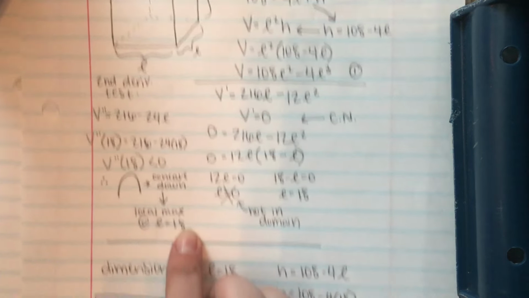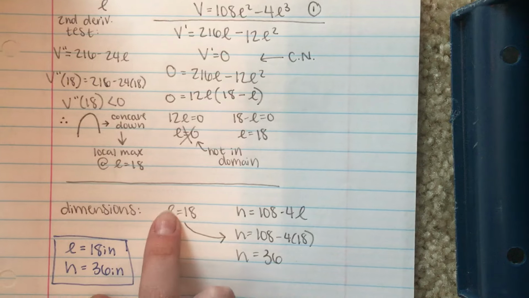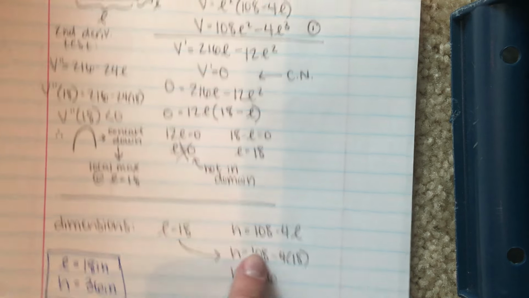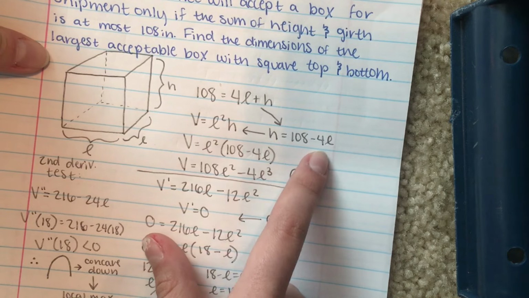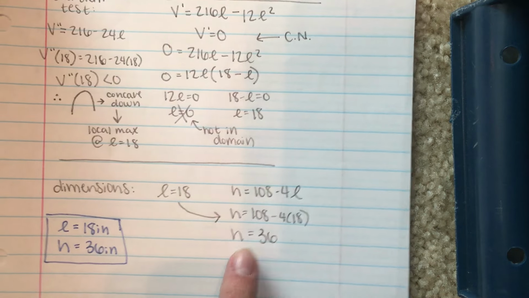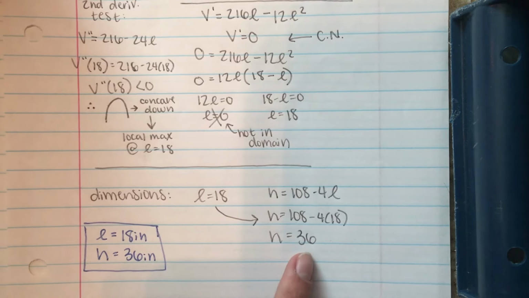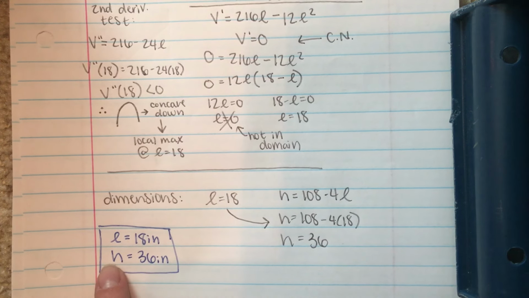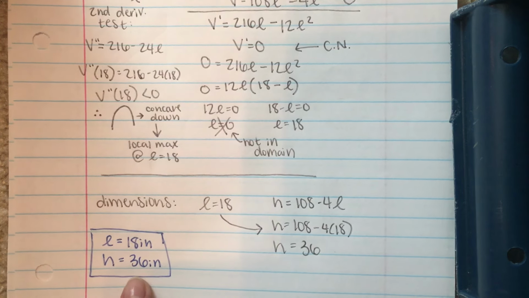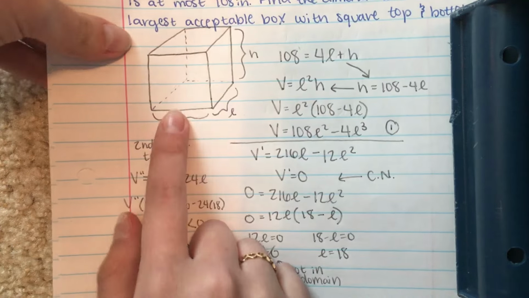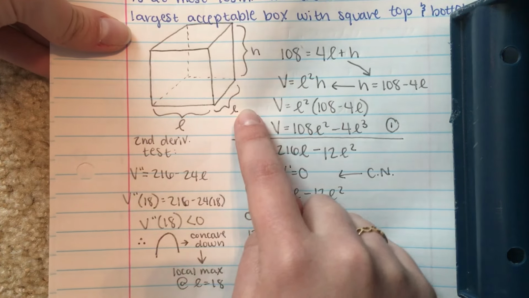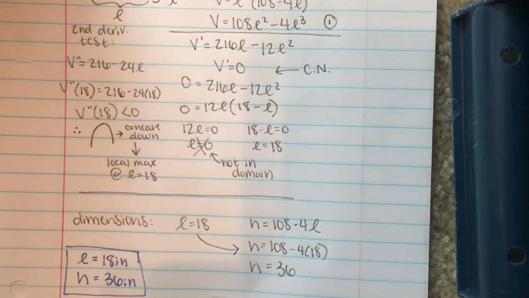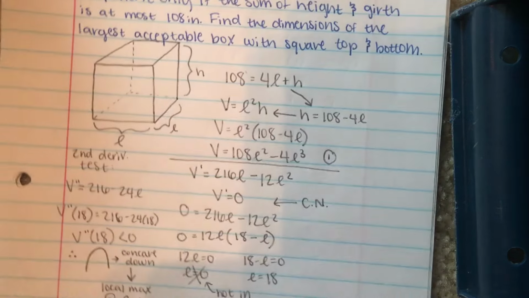So then I come down to the bottom, and L is equal to 18, we found that here, and then I use that to plug back into our initial H equation to find the dimensions of our max, and then that gives you 18 inches for the length, and then the height is 36 inches. So it would be 18 by 18 by 36 high, and that would give you the highest volume for the perimeter of the box that they gave you.